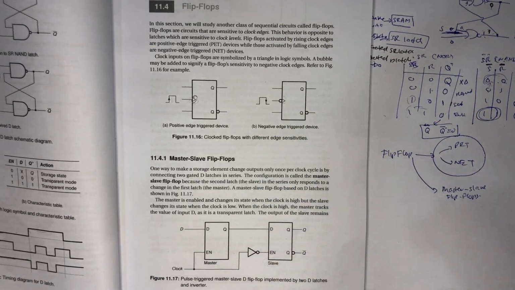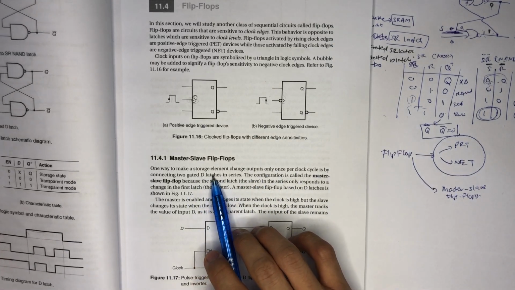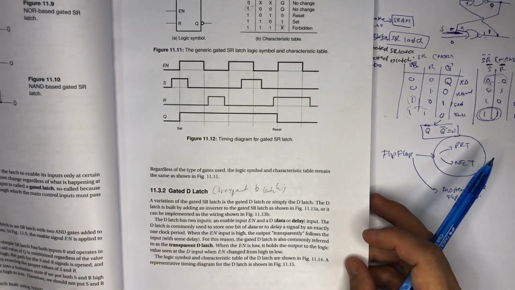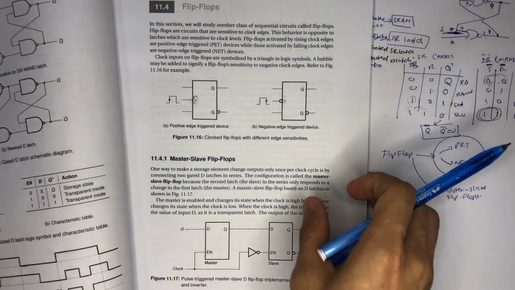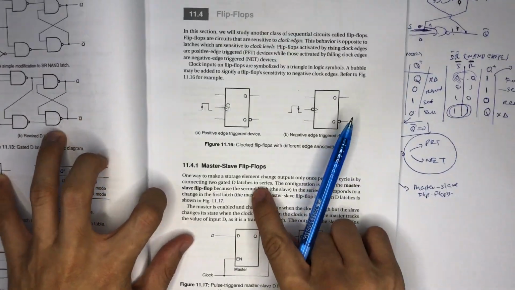means when you have a clock cycle it changes only once, is by connecting a gated D latch. Okay, so it's using the gated D latch, but it's using two in series.